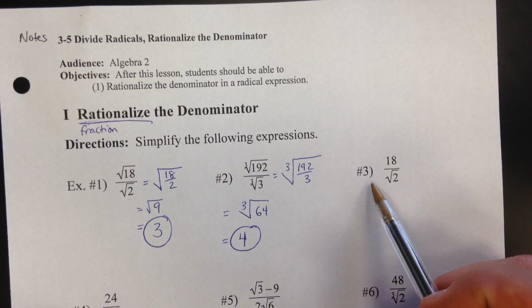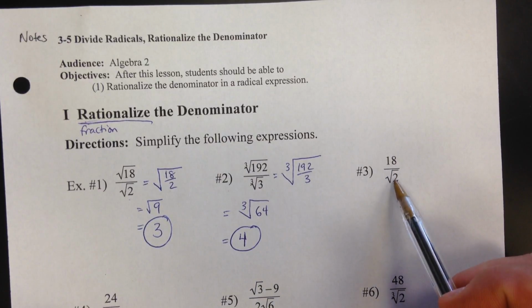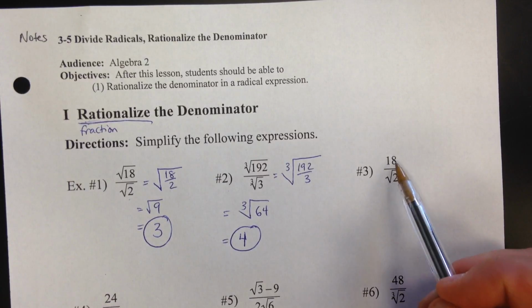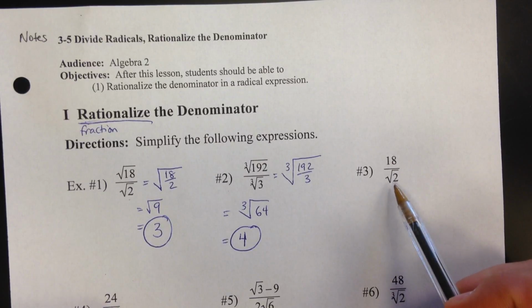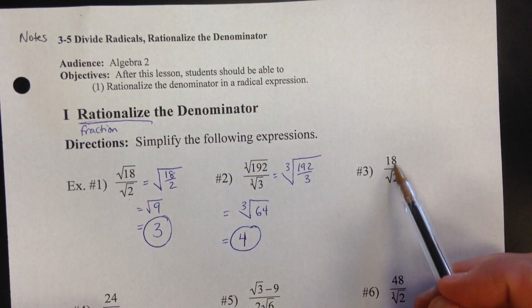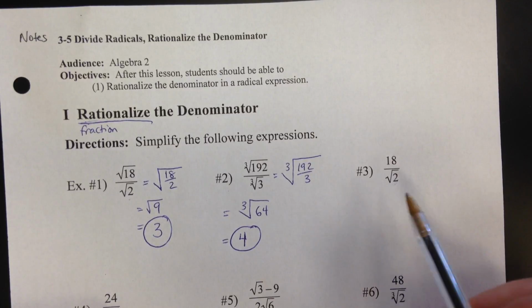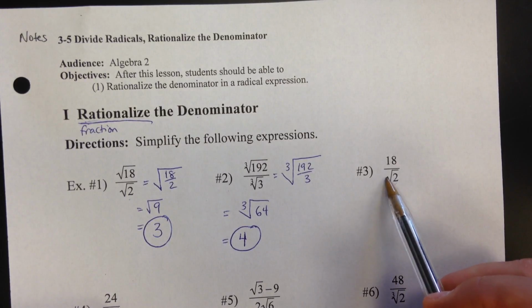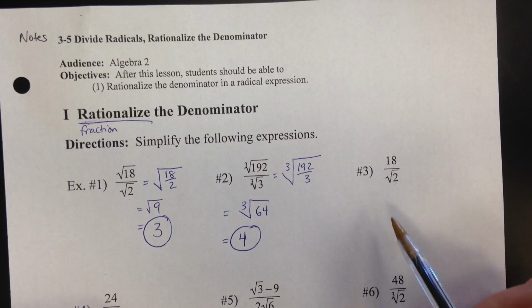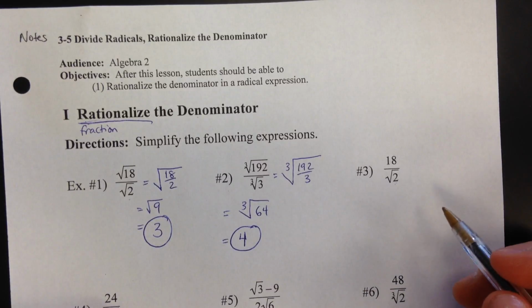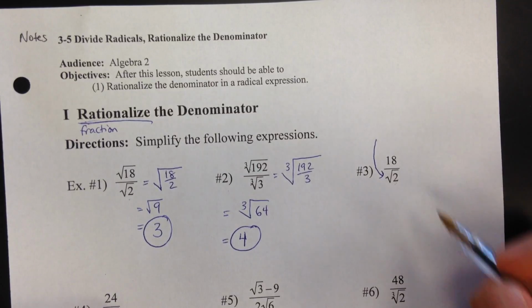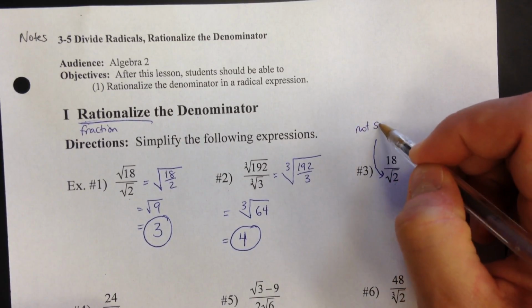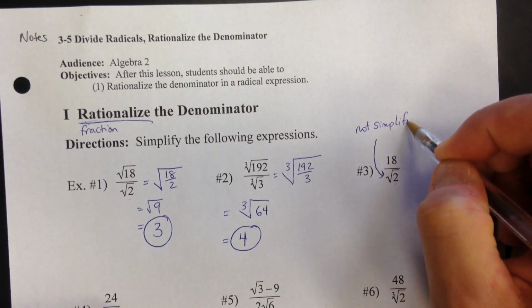Now number 3 is a little bit different. 18 divided by the square root of 2. 18 is not under a radical, so I can't just combine that with the 2. I can't say 18 divided by 2 is 9, and I can't say that's the square root of 9. But we have a problem, because we have a square root in the bottom of the fraction, in the denominator. So this is not simplified. If you have a square root in the bottom, it is not simplified.